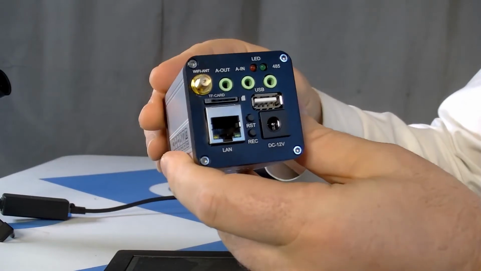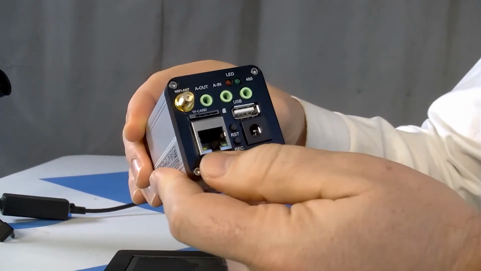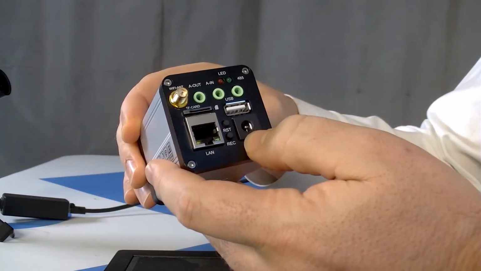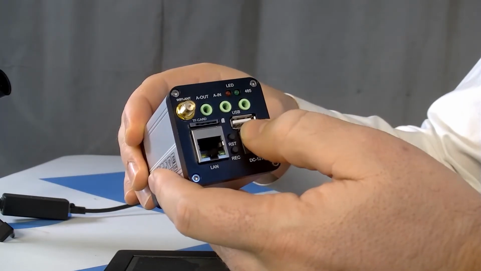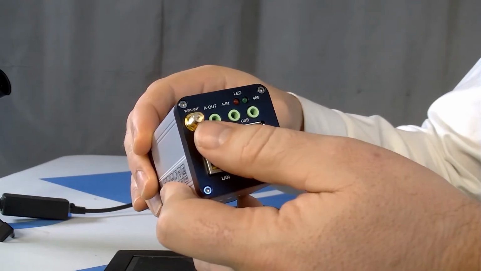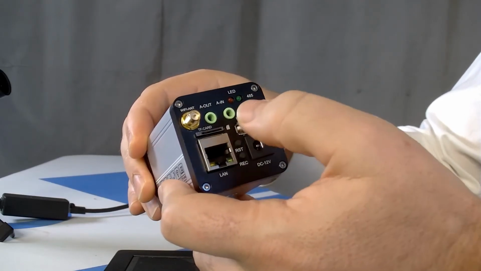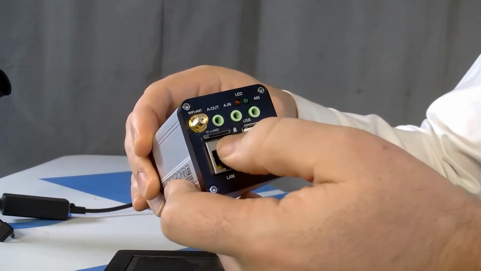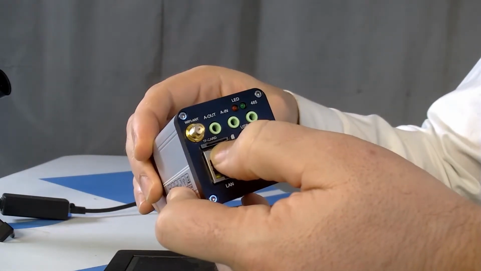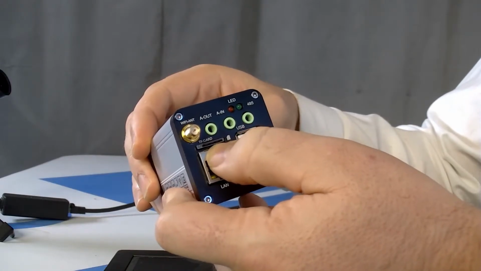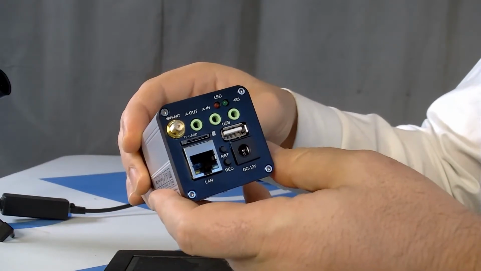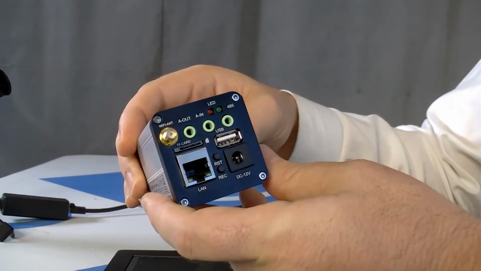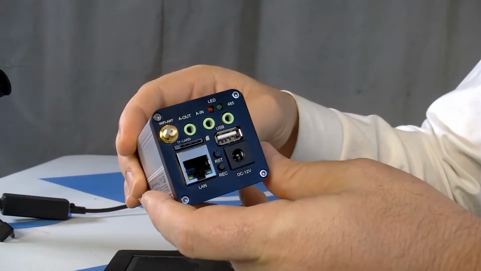On the back, the important bits, we have the RJ45 for the SRT. We have got a 12-volt power connector, USB for antenna, antenna port, audio in, RS485, audio loop through for a pair of headphones, and an SD card to record to internally, just in case you do happen to lose your internet while you're doing your remote production. With that, let's take a look at how to configure this camera.